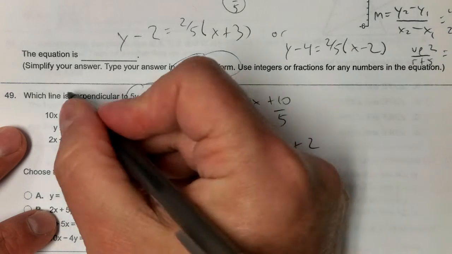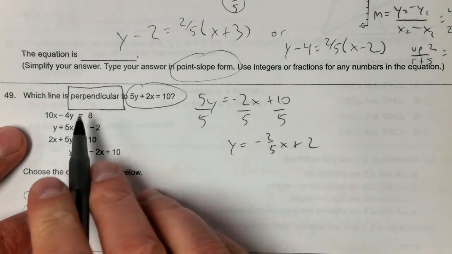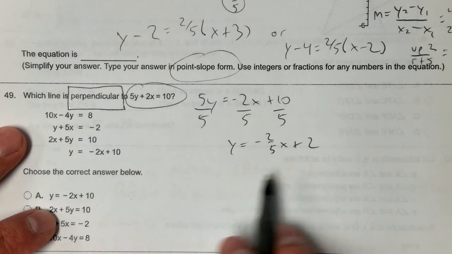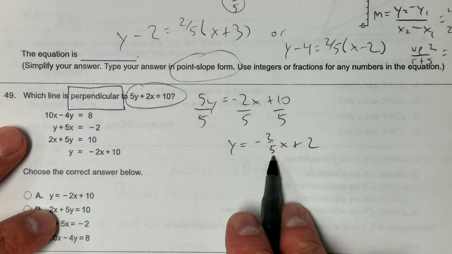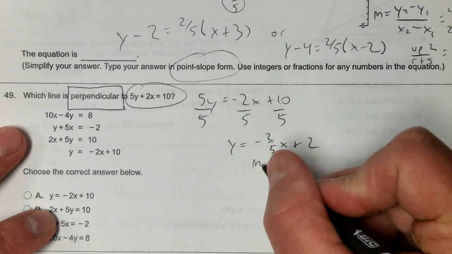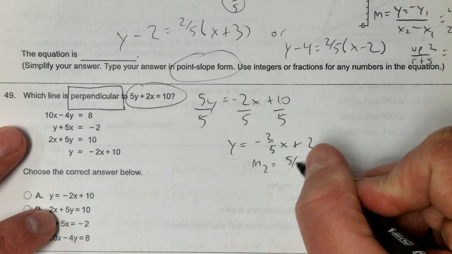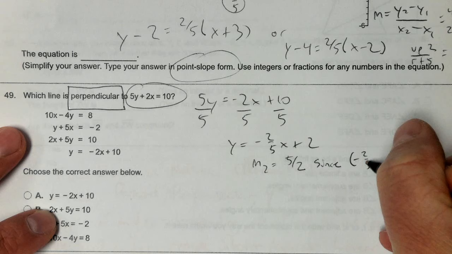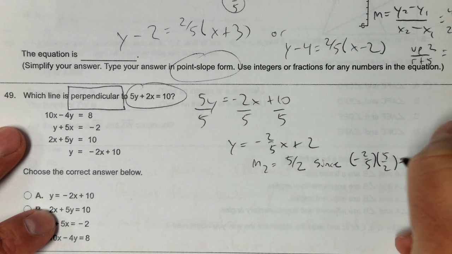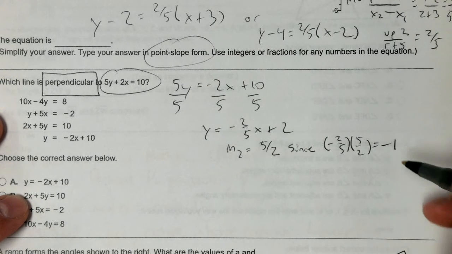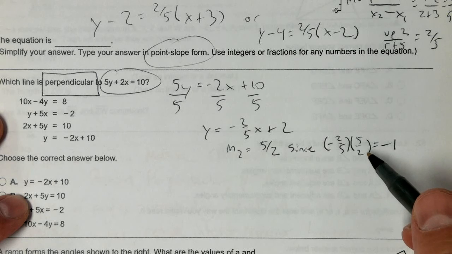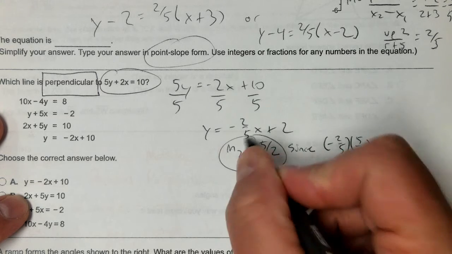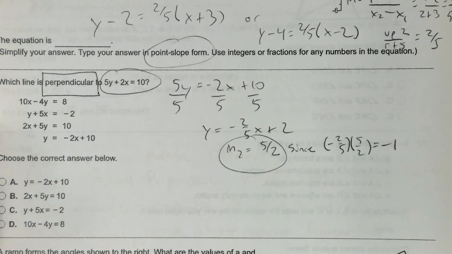Now the key word on this one is perpendicular. So don't try to look for -2/5. Since it's perpendicular, you want to look for positive 5/2, since -2/5 times 5/2 equals -1. It's a little extra writing, but basically look for the 5/2.